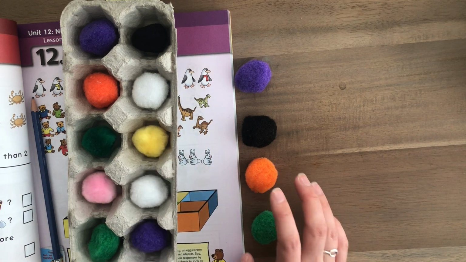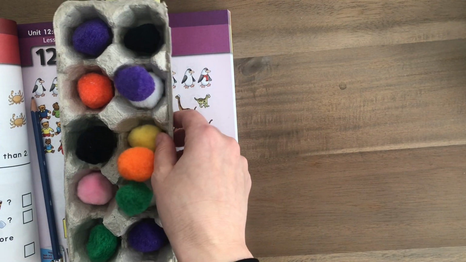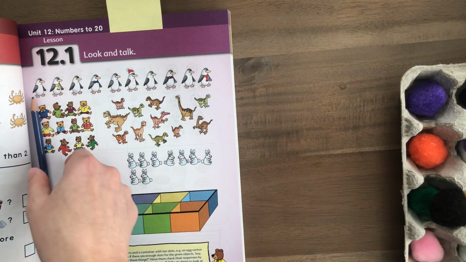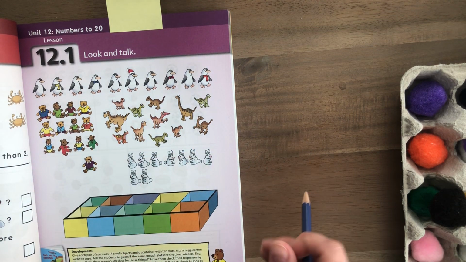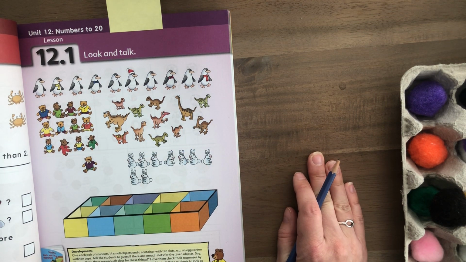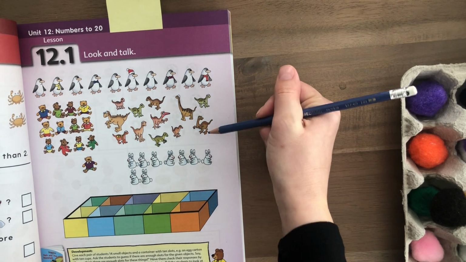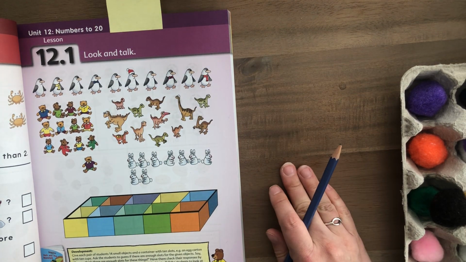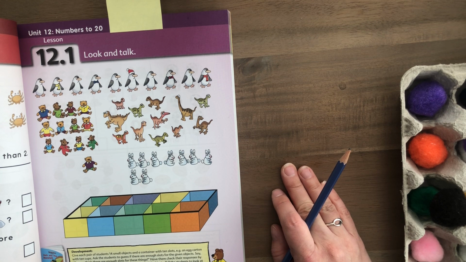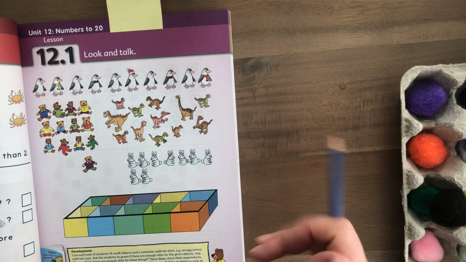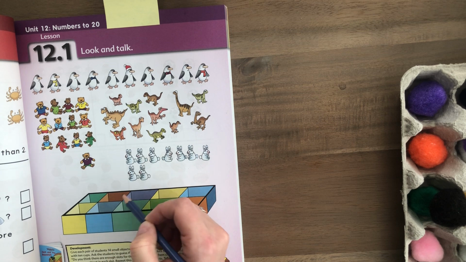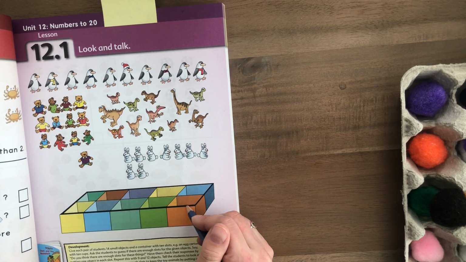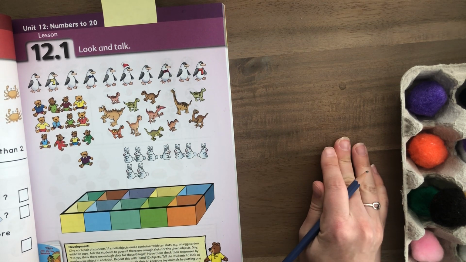Okay, let's put this aside and let's move on to this page. So on this page it says look and talk. What we're going to be doing is looking at each group of these animals and seeing if they're going to fit into the boxes. Now, let's count how many boxes there are. 1, 2, 3, 4, 5, 6, 7, 8, 9, 10. 10, just like our egg carton.